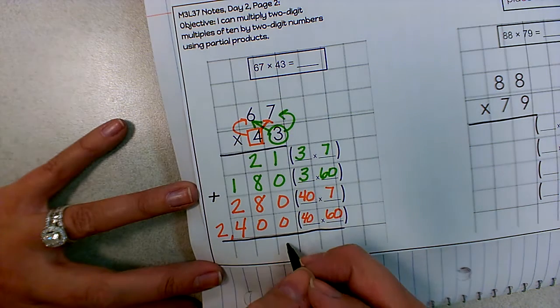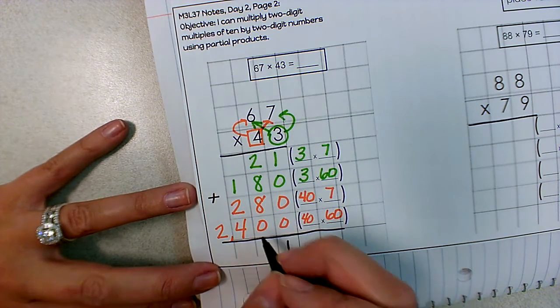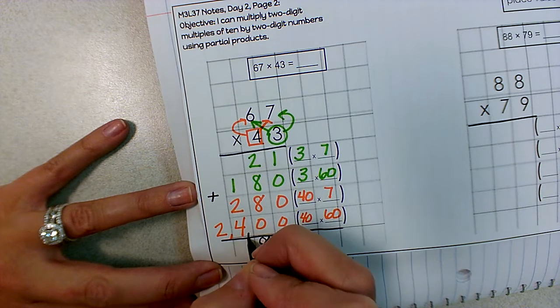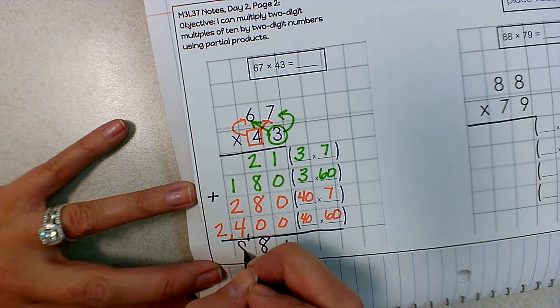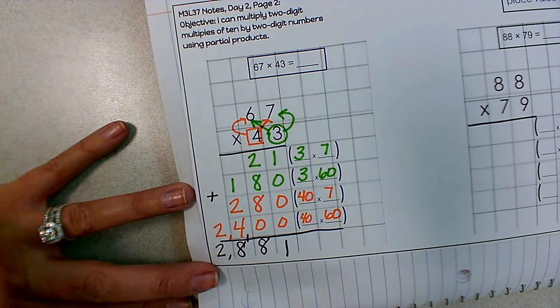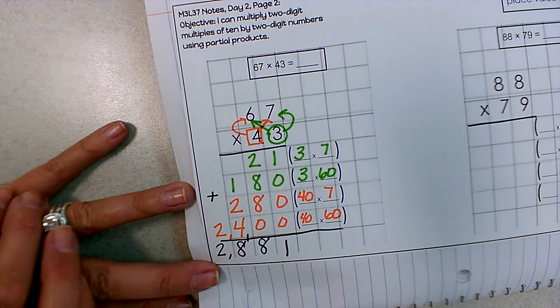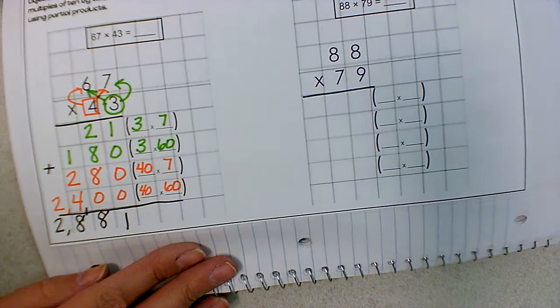So let's add together. In my ones I have 1. 2 plus 8 equals 10. 1 plus 2 plus 4 plus 1 equals 8. And in my thousands I have 2. So my answer is 2,881. All right, guys, here's our last problem we're going to work on.